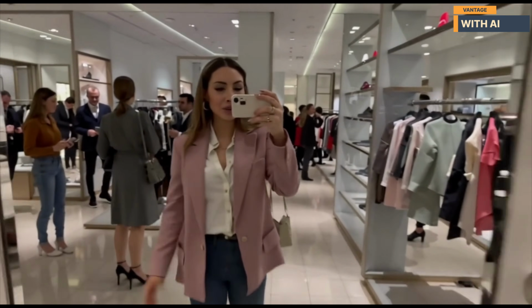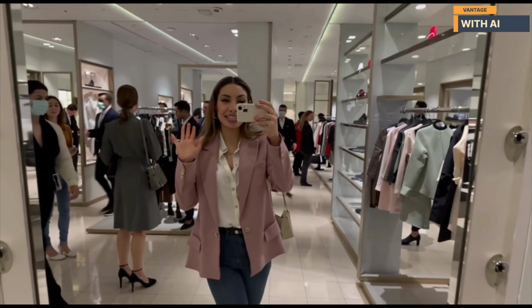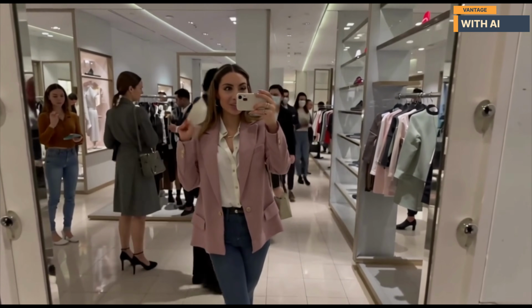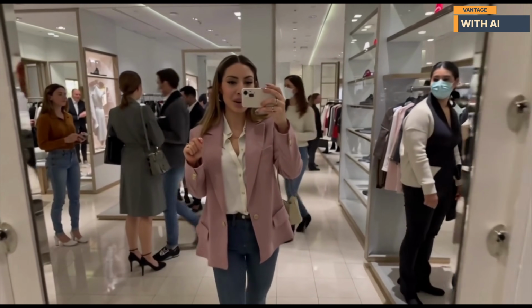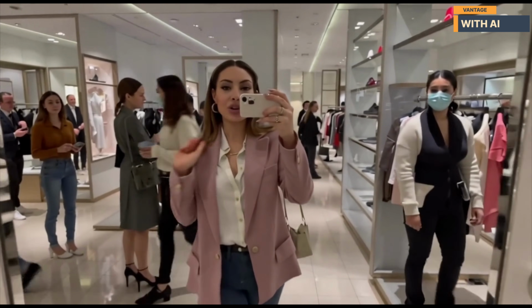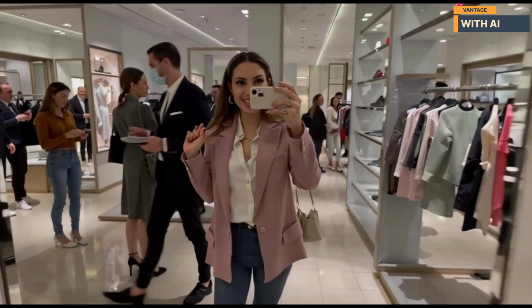Let's check it out. Okay, guys, so I just found this store and I'm honestly obsessed. Like everything here is so aesthetic and high end. The quality is just amazing, and the styles are literally perfect for this season. I'm gonna try a few outfits. Tell me which one you love the most.